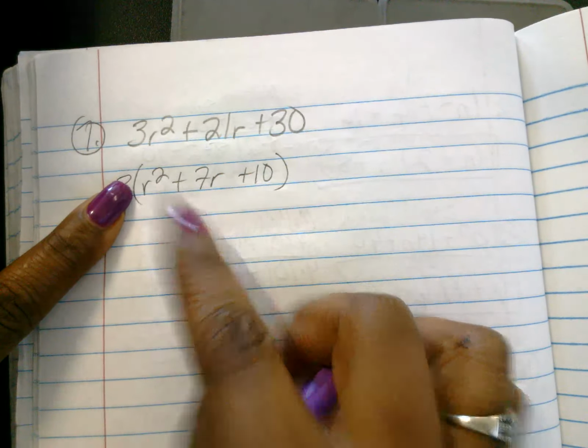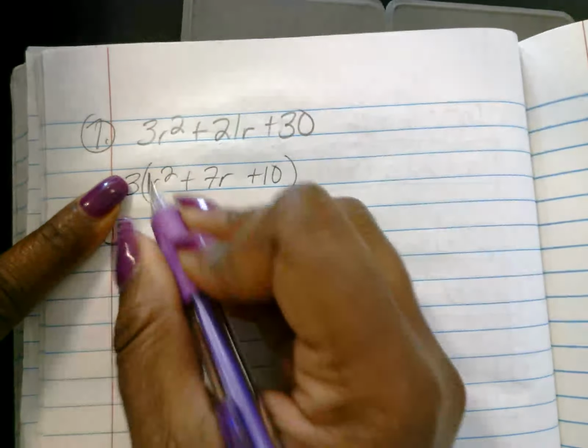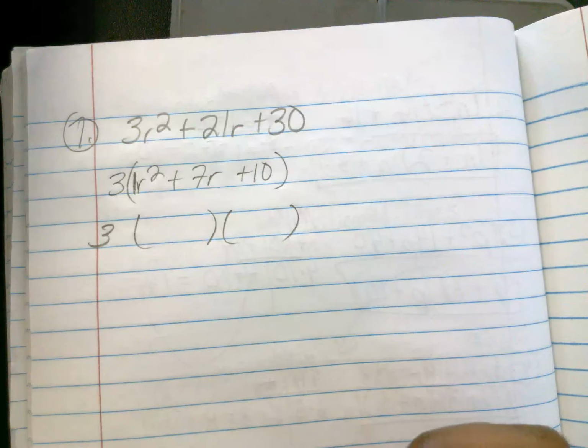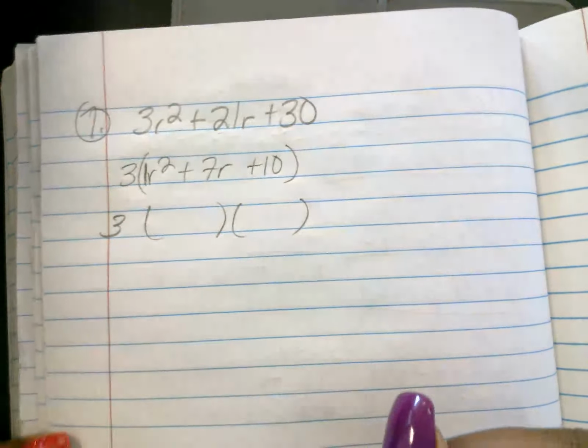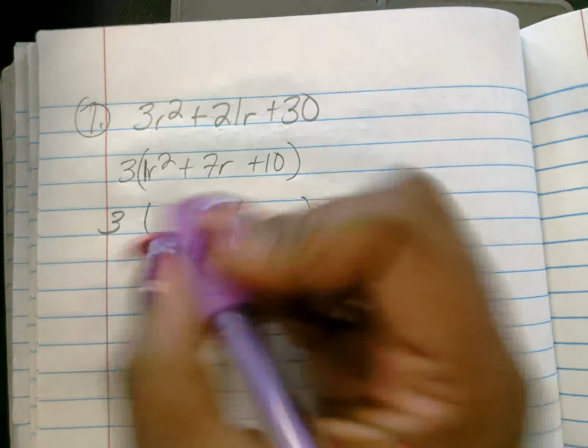Okay. So now, good people, we're going to factor the middle. All right. So this is a 1 here. So automatically assume, leave this 3 out, keep this 3 down. Automatically assume that we're going to have 2 binomials because we're factoring what's in the parentheses. What are we going to put in each parenthesis? An r.